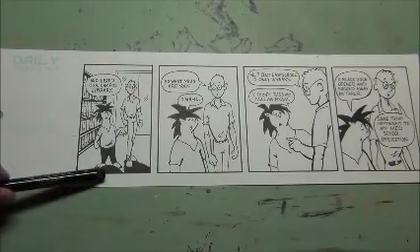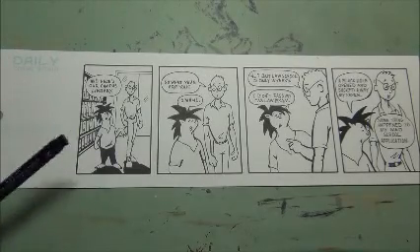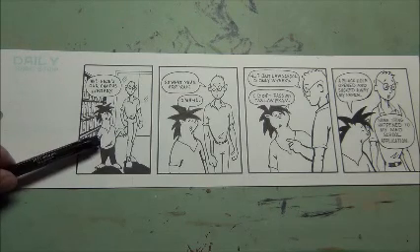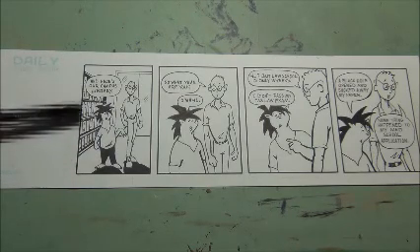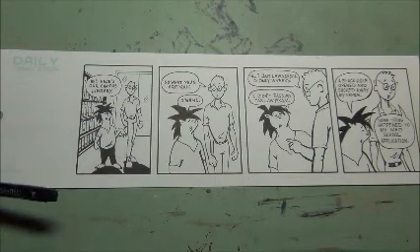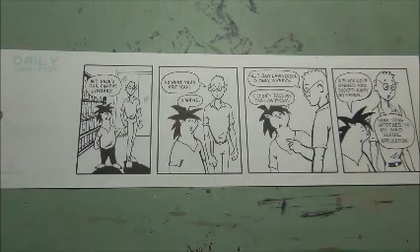You'll notice these black shadows on the bottom of the panel. That and the way I have the bodies of the two characters positioned and with this backdrop help move your eye in this direction toward the next panel. This is a good little device to learn how to use.